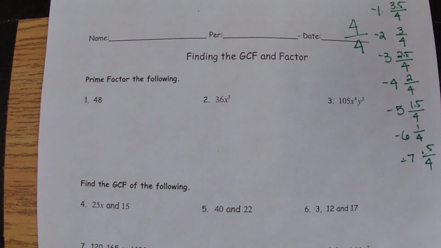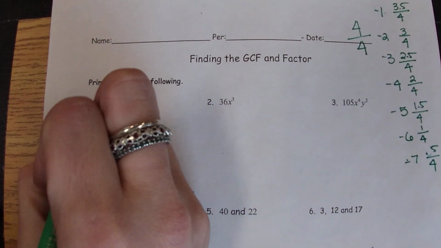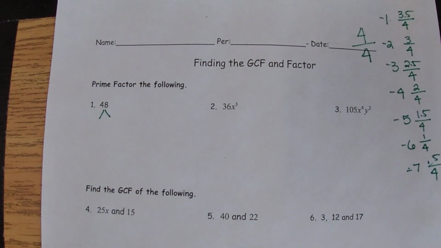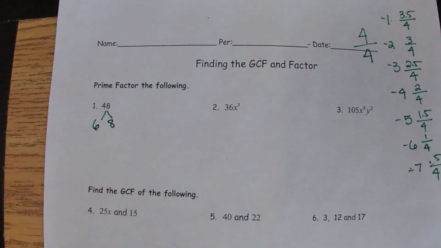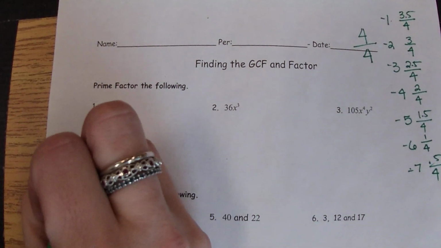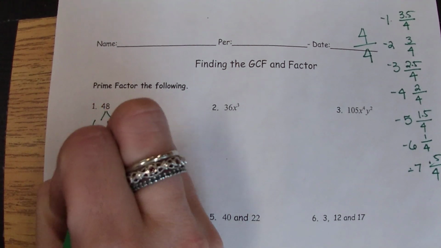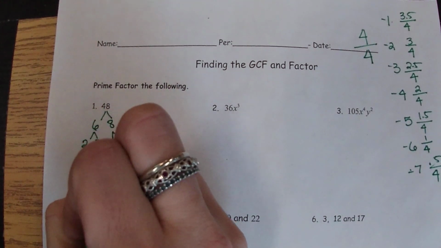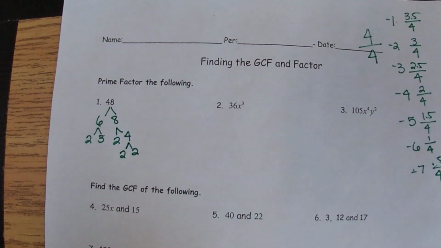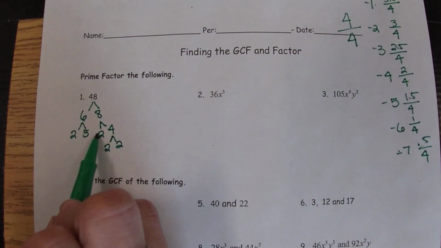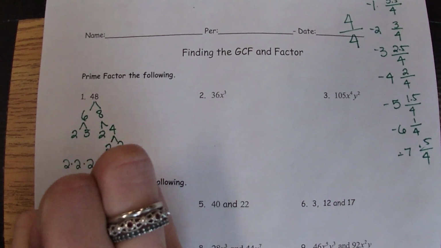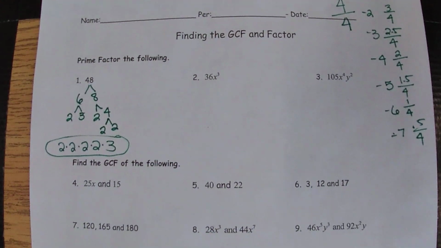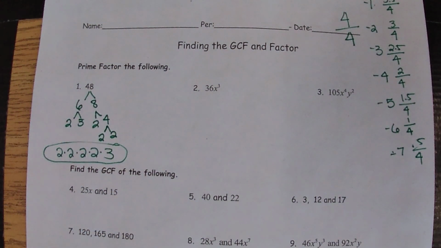So answers. Number 1, we're prime factoring. So again, it doesn't matter what you split it into. You could have split it into something else. I'm going to split it into 6 and 8, as long as it is the correct multiples. We'll continue breaking this down. Okay, and at the end, we should have 1, 2, 3, 4 2s and a 3. If you picked different multiples, you should still end up with that same list in the end.